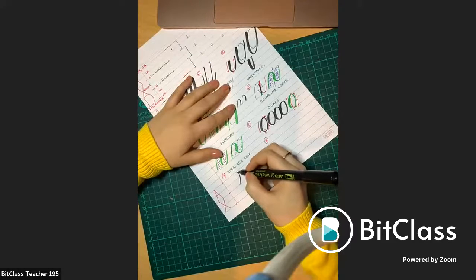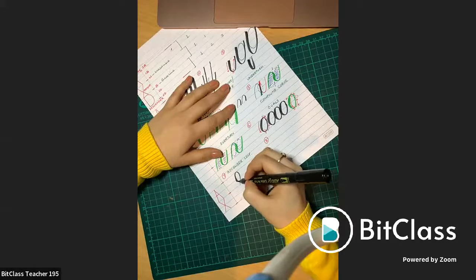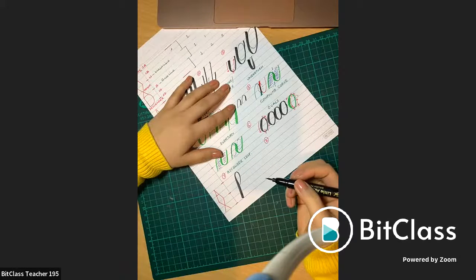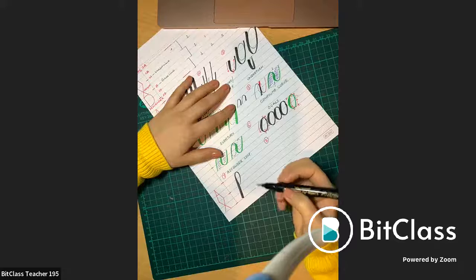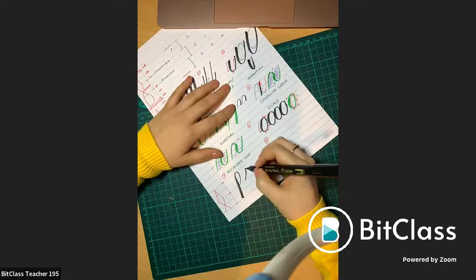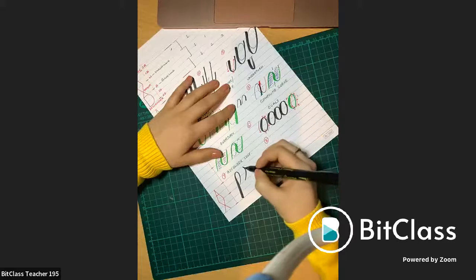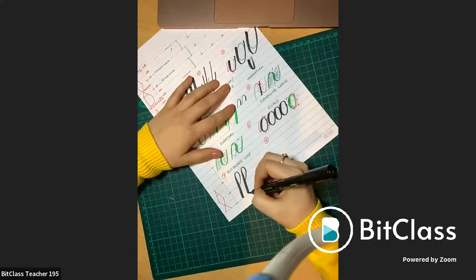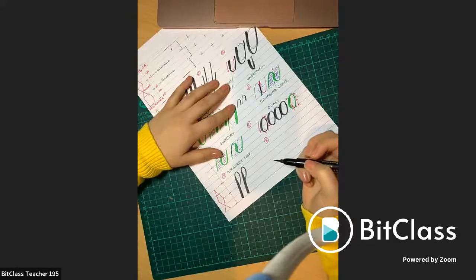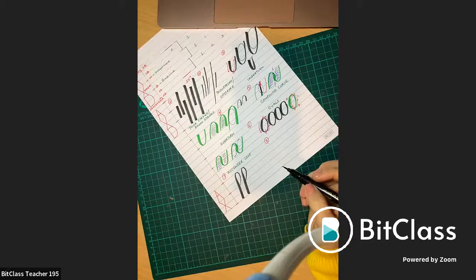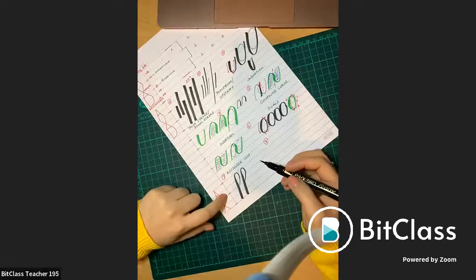Start with a thin stroke, stop, come down and make a thick stroke all the way down till your baseline. So we start at our waistline slowly with a thin stroke, and come down till our baseline. This is your ascender loop.